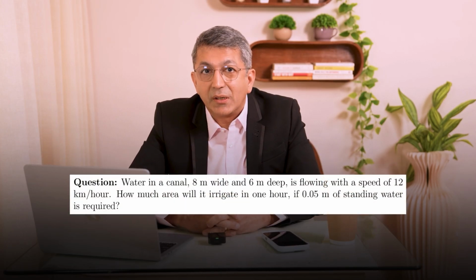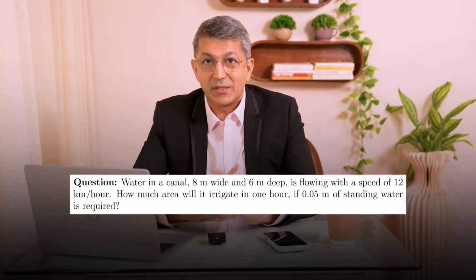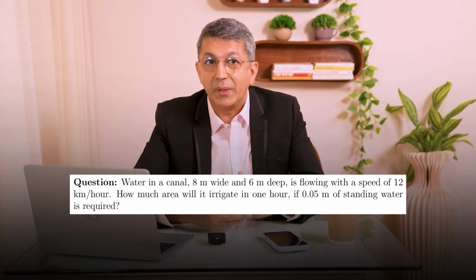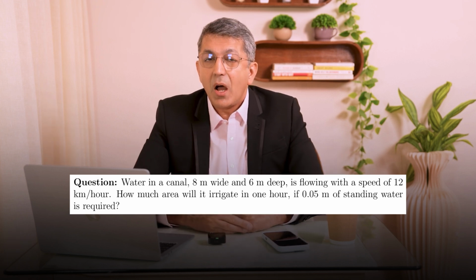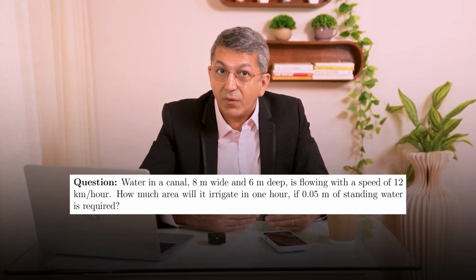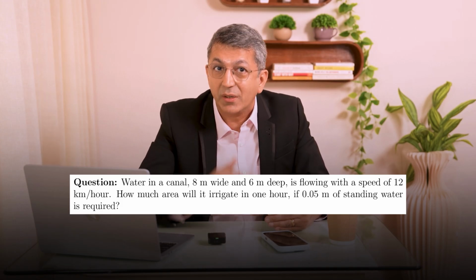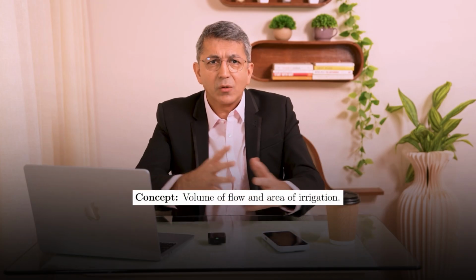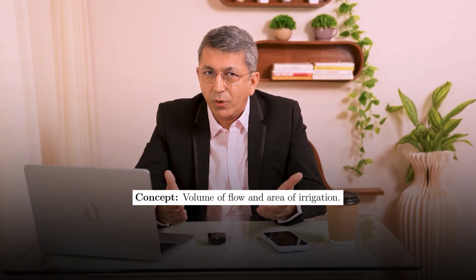Or, water in a canal 8 meters wide and 6 meters deep is flowing with a speed of 12 kilometers per hour. How much area will it irrigate in 1 hour if 0.05 meters of standing water is required? What's the concept? Volume of flow and area of irrigation.